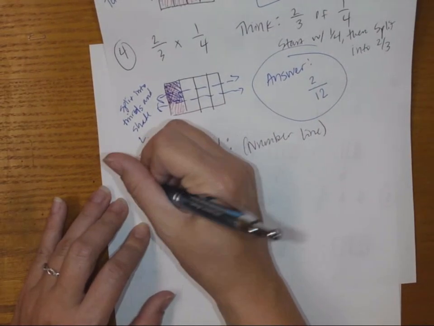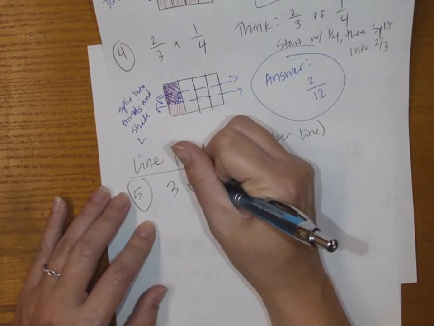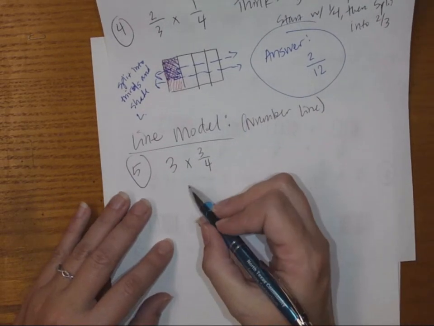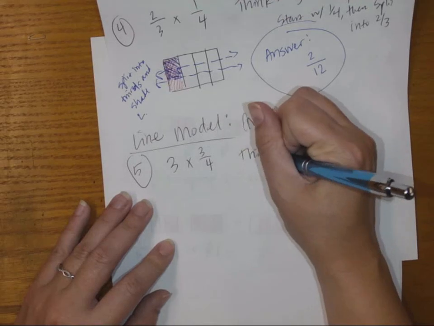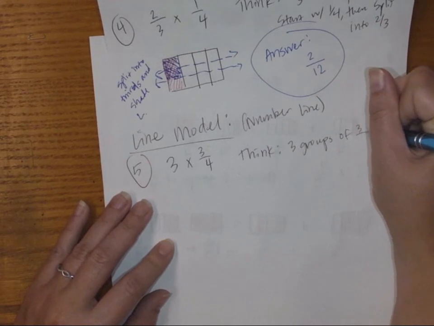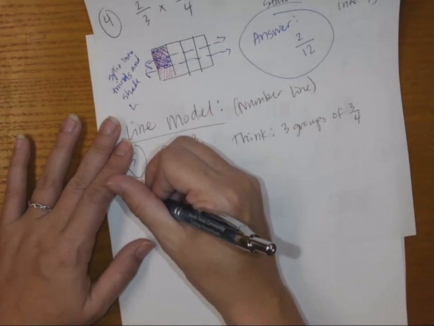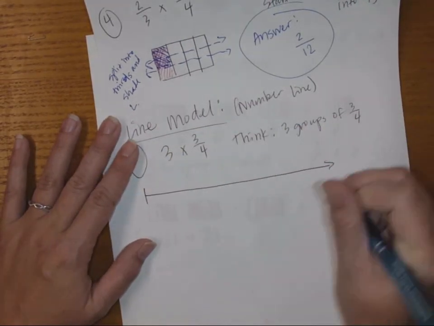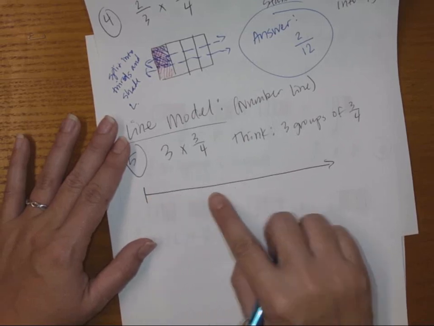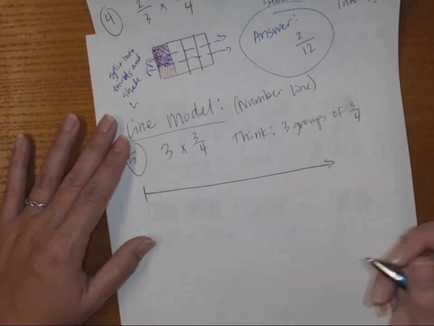So for the example, 3 times 3/4. For the line model, I'm thinking 3 groups of 3/4. So on a number line, I want to go 3/4 3 different times. So I need to split my number line up into fourths. You could do 3/4, but that's a little bit harder than just splitting it into fourths.